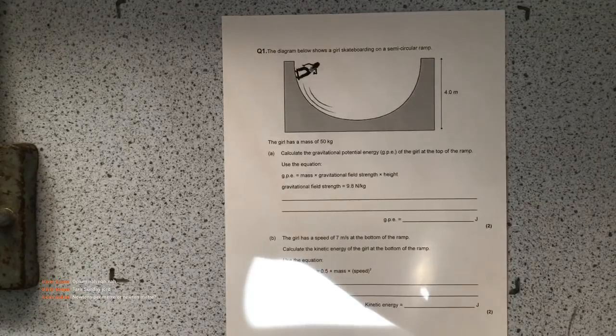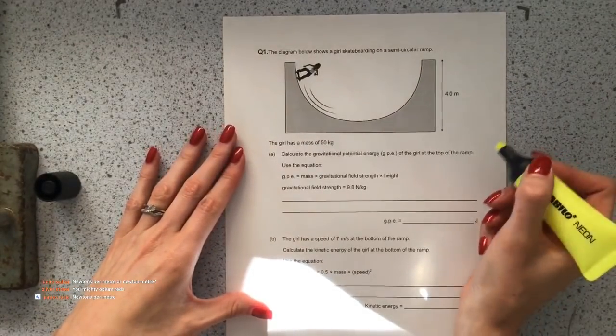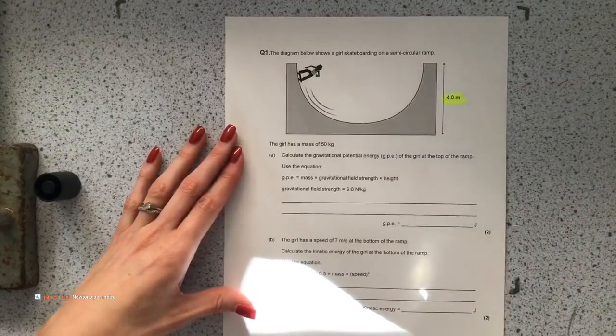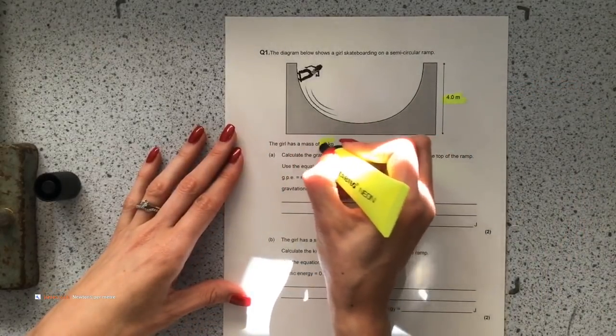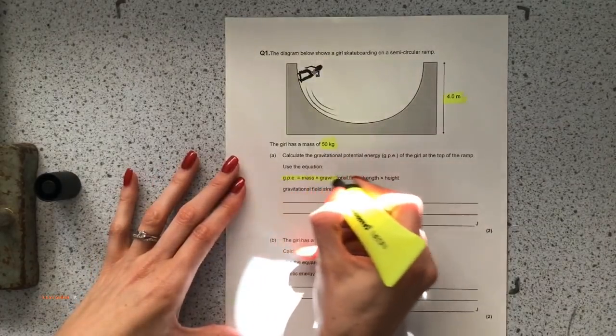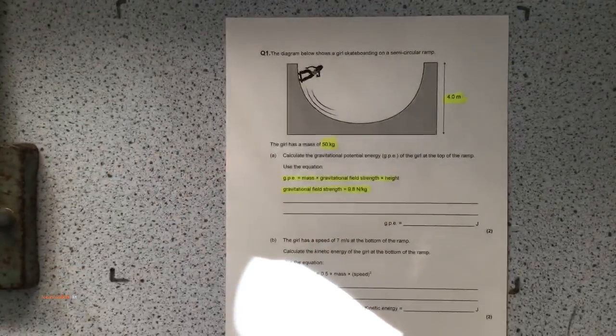Okay, so the diagram shows below a girl skateboarding on a semicircular ramp, and then below you've got all the information about the question. Okay, so first of all, we're not going to ignore the diagram because here is a really important number. So it says 4 meters. The girl has a mass of 50 kilograms. It says calculate the gravitational potential energy of the girl at the top of the ramp. Use the equation below. So they're giving you the equation, and they've also given you the gravitational field strength or gravity.